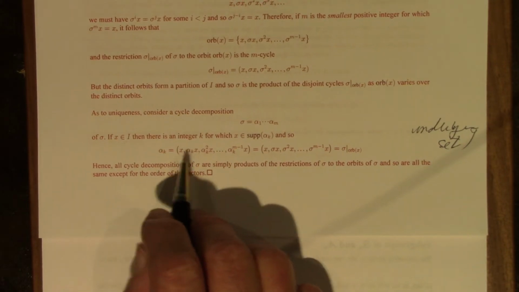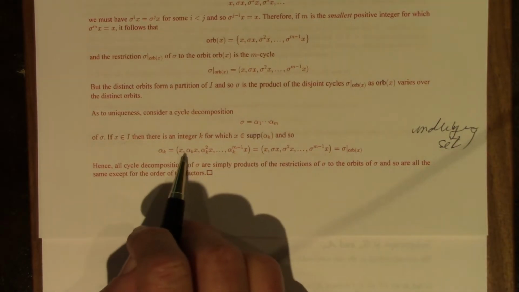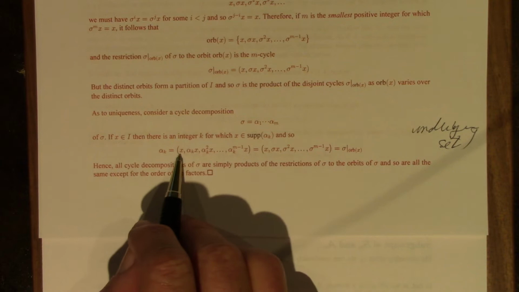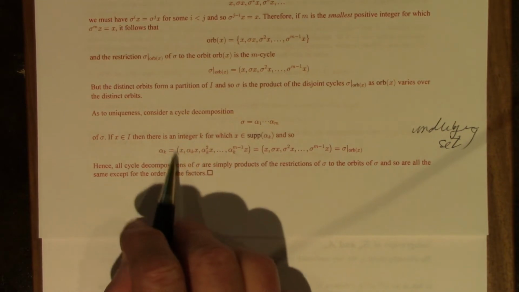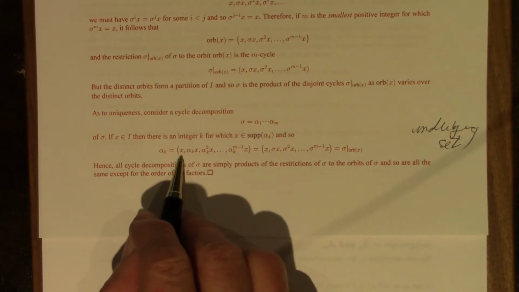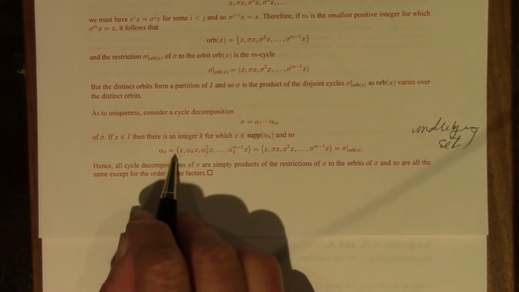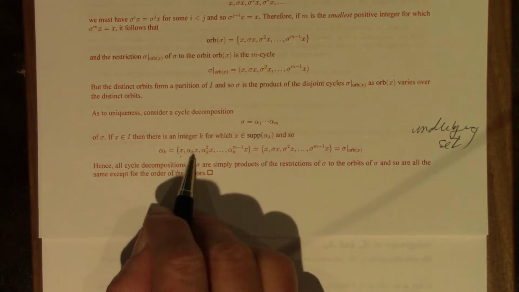The cycle contains x, and therefore it contains sigma x, which is the same as alpha k of x. We could look at it this way: restrict alpha k, that cycle, to its underlying set. Then this is the description of what alpha k does to x as you apply it. It sends x obviously to alpha k of x, and alpha k of x to alpha k squared of x, and so on.